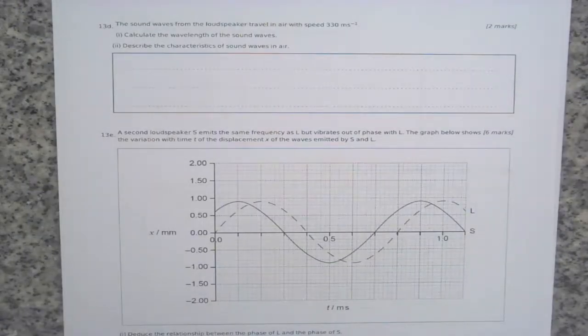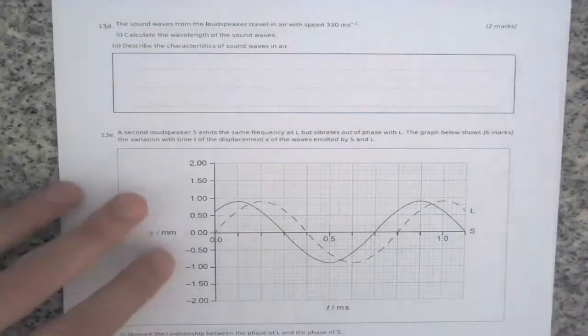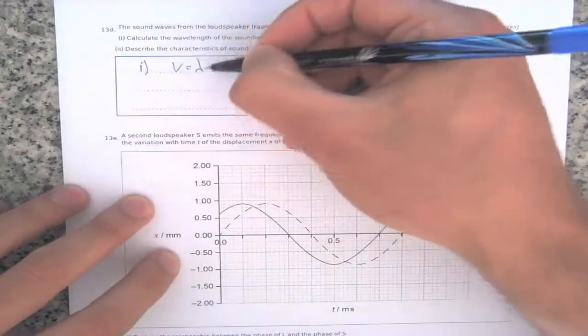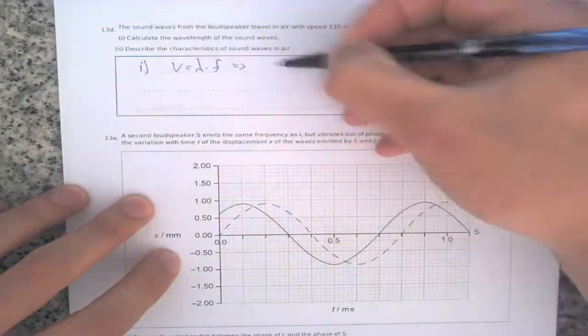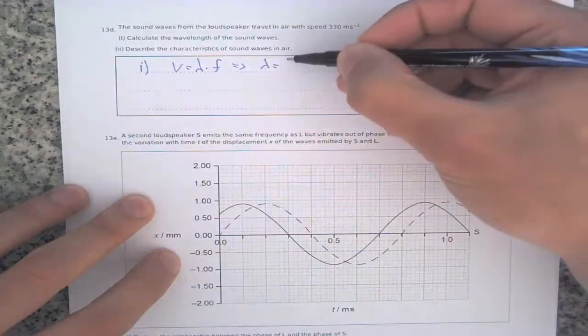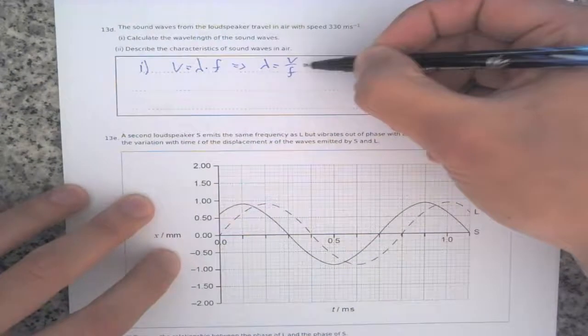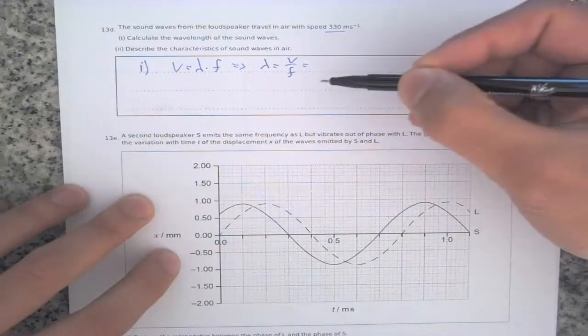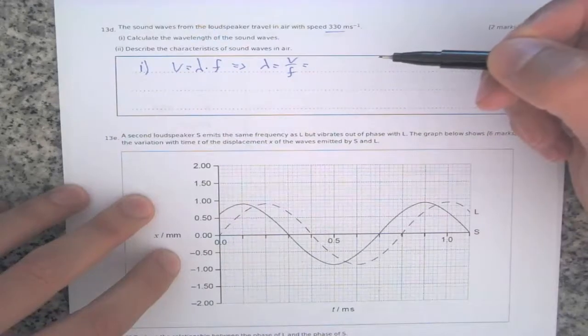13d. The sound waves from the loudspeaker travel in air with a speed of 330 meters per second. Number 1, calculate the wavelength of the sound waves. Now, this one again is very simple. You use this formula for the speed, that is lambda times f. So you solve for the wavelength, that is v over f. You have everything here. The velocity is 330. The frequency is 1.25 kilohertz.